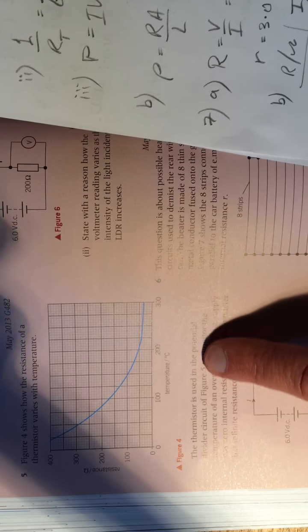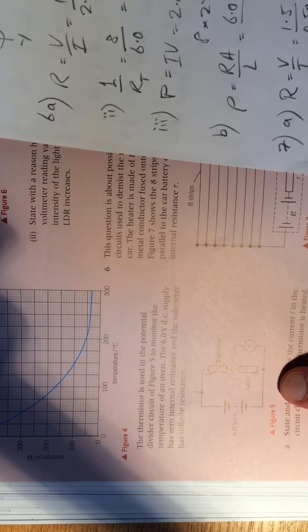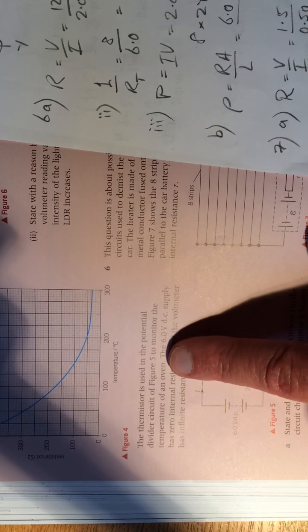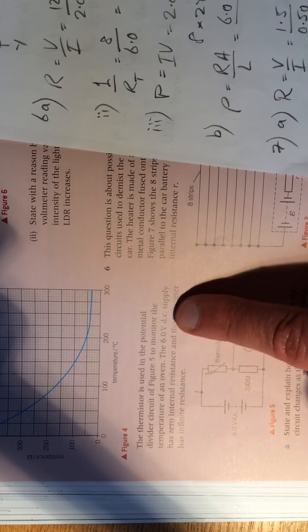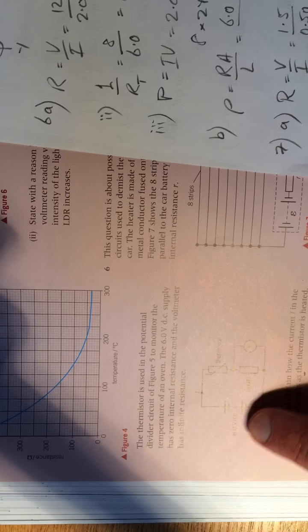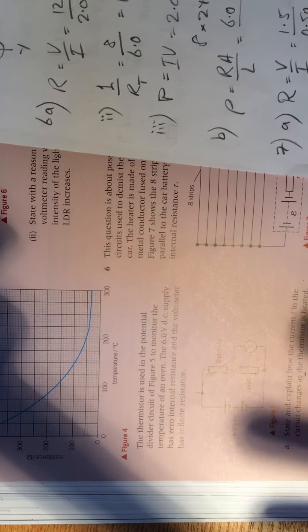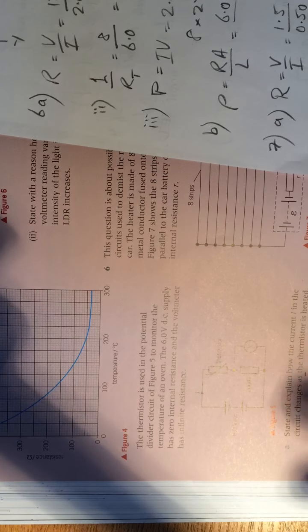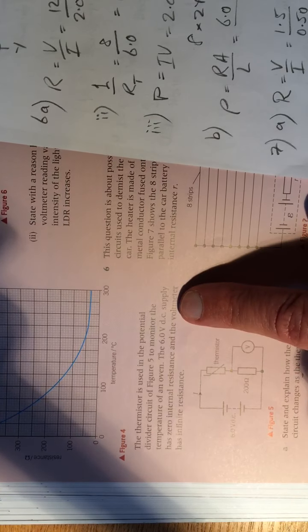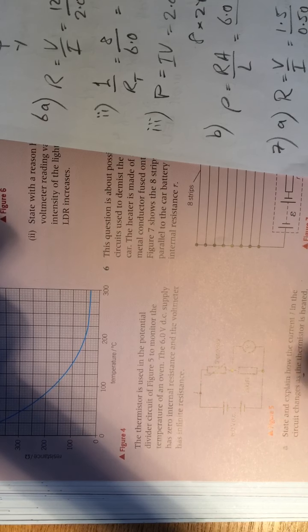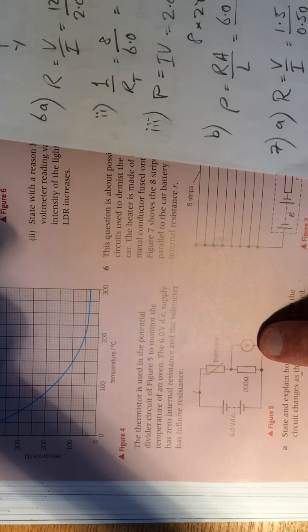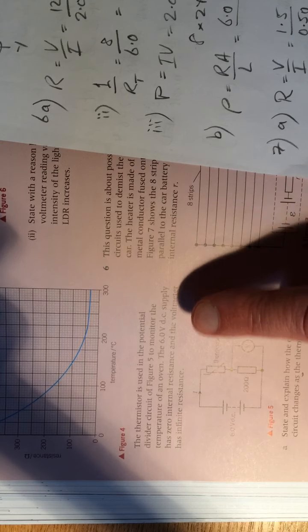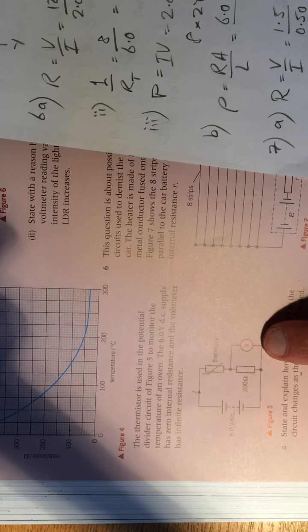The thermistor is used in the potential divider in circuit figure 5 here, to monitor the temperature of an oven. 6 volt DC supply, 0 internal resistance. So internal resistance isn't part of the question, and the voltmeter has an infinite resistance, which is ideal. We don't have to worry about internal resistance or the resistance of the voltmeter.